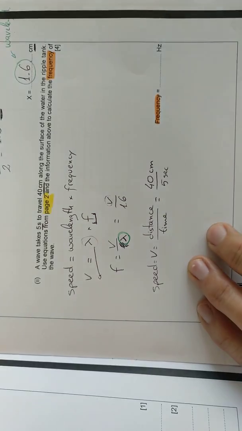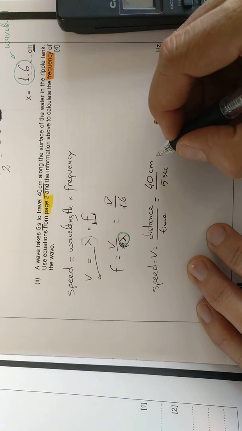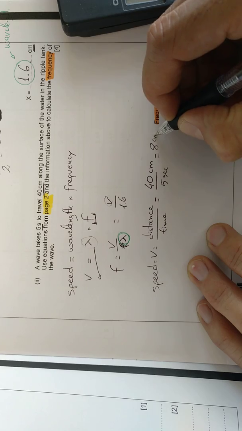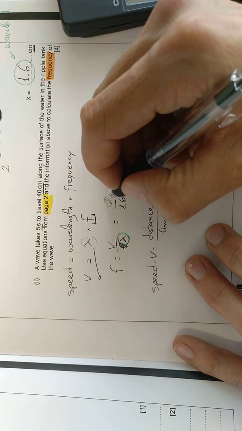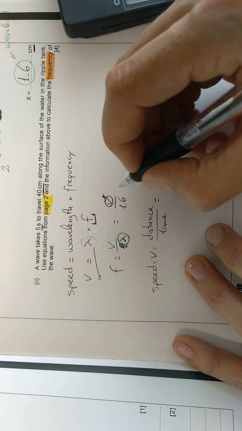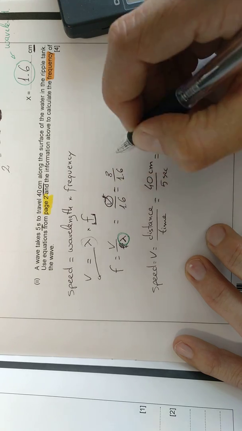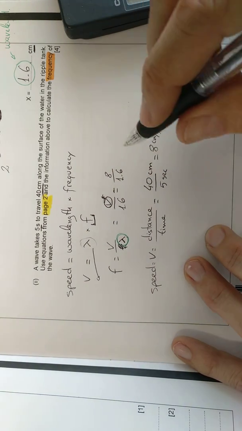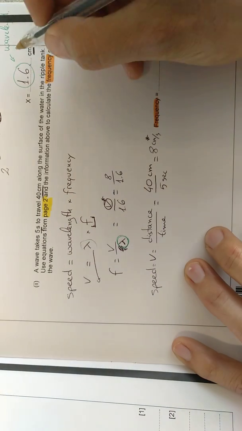I take my calculator: 40 divided by 5 equals 8 centimeters per second. Now, I have that number. That is going to be this one, and I place it here: 8 over 1.6. Now, I want you to be careful, just in case they mess around with the units.